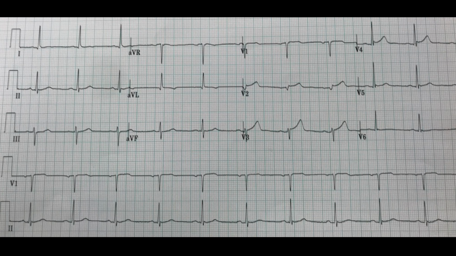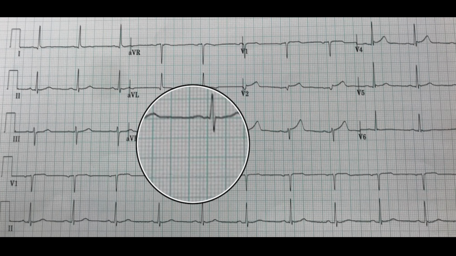All right, hopefully that's given you a minute to look through here. Let's see what we've got. Starting off, as usual, rate. We'll take the number of QRS complexes in a 10-second strip, which this is 10 seconds long.